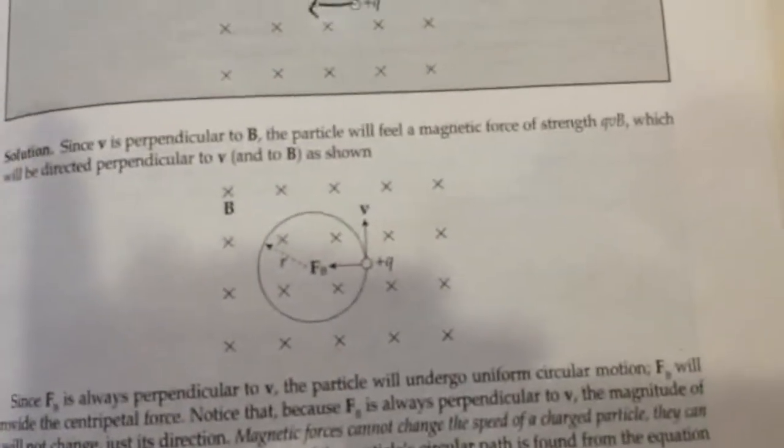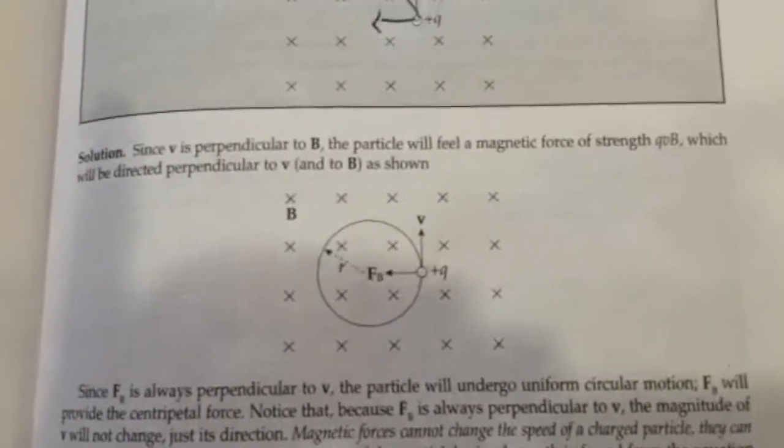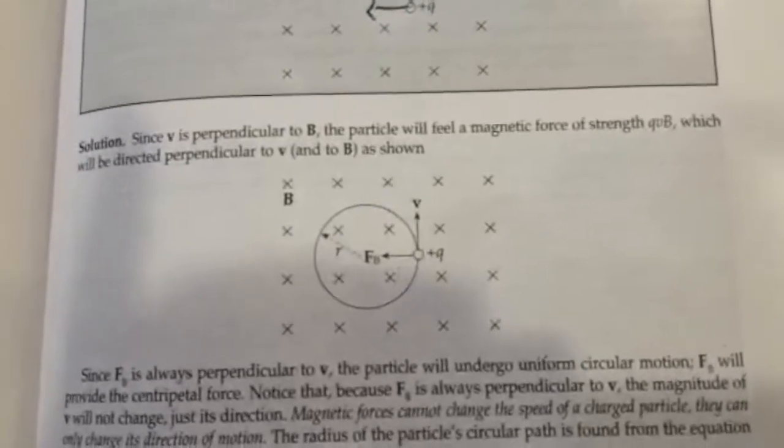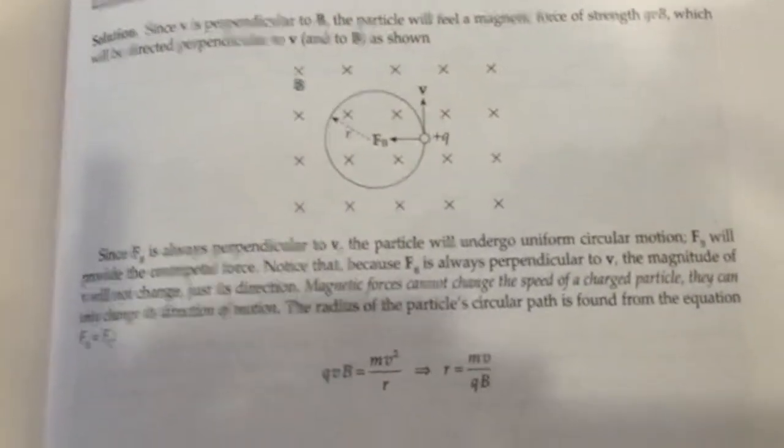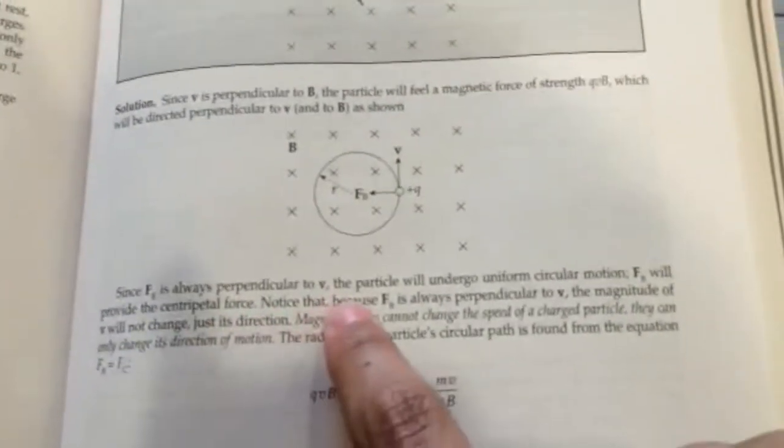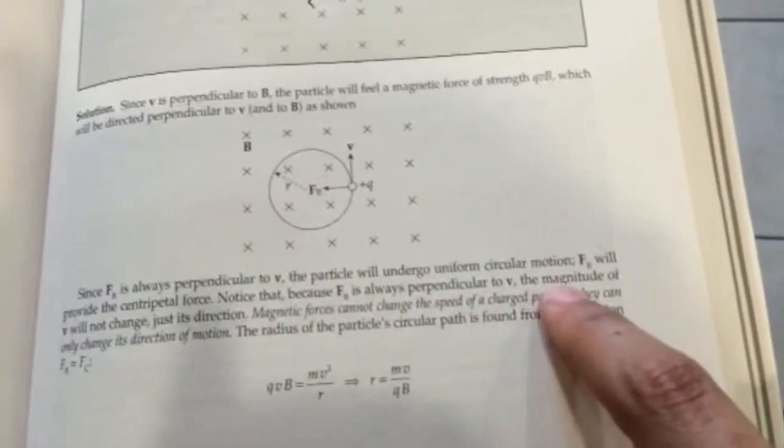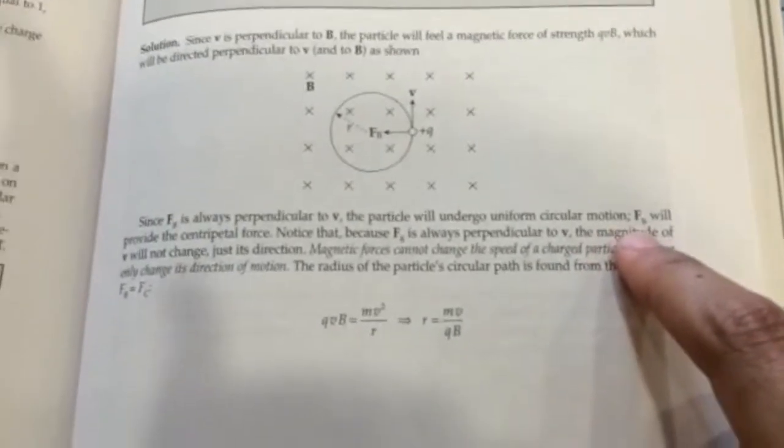The solution says that since V is perpendicular to B, the magnetic force will be directed toward the center. And if you can read right here, it says that F of B is always perpendicular to V. The particle will undergo uniform circular motion, and the force FB will provide the centripetal force.